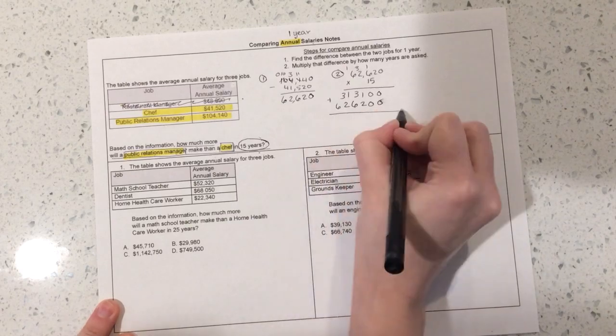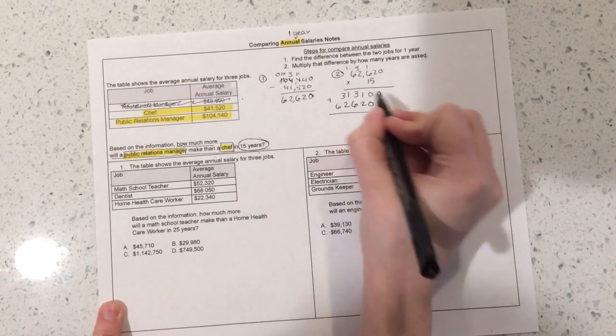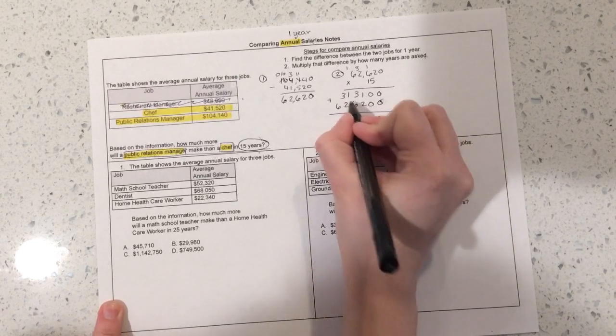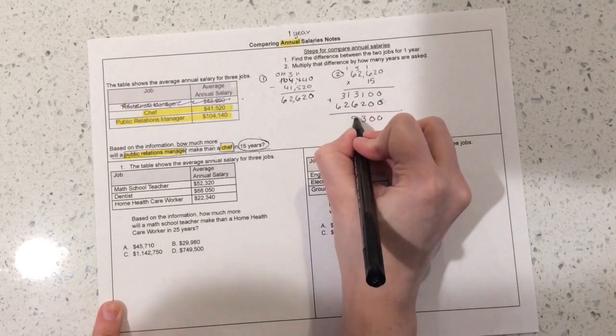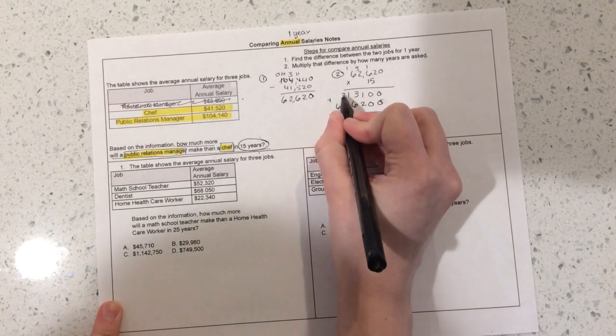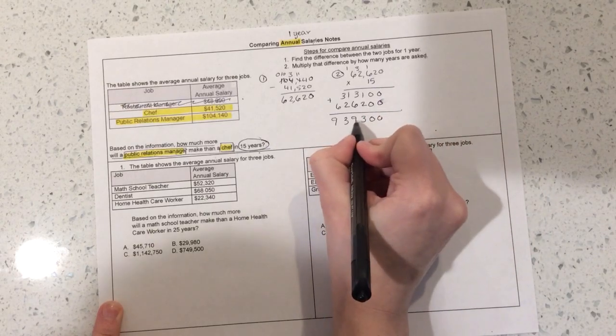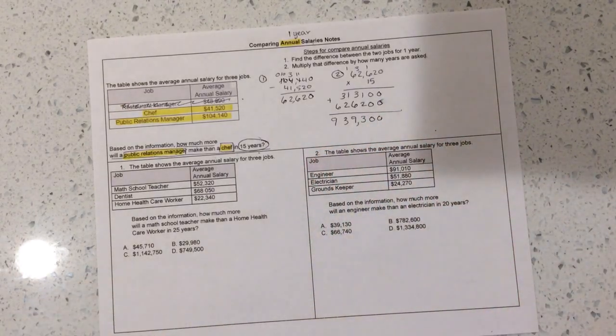We're going to add these together. 0 plus 0 is 0. 0 plus 0, 0. 1 plus 2 is 3. 6 plus 3 is 9. 1 plus 2 is 3. 6 plus 3 is 9. If you want to be fancy and add your commas in there, you can.